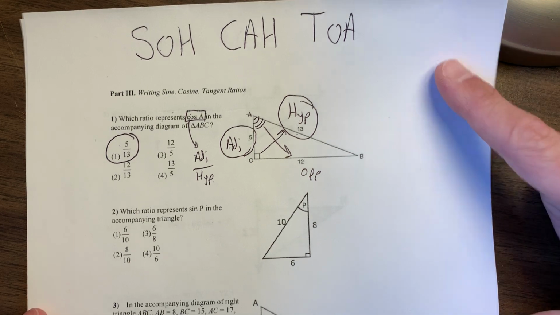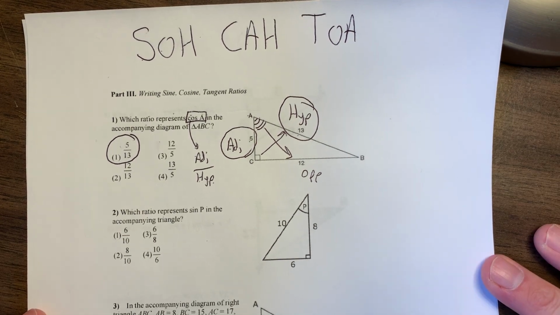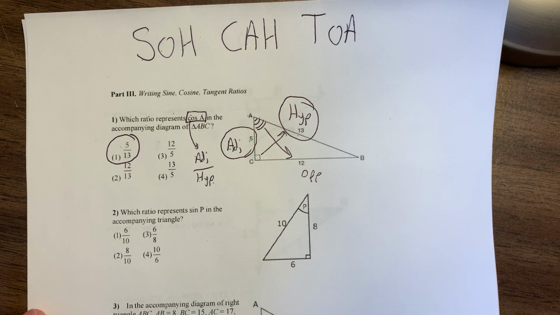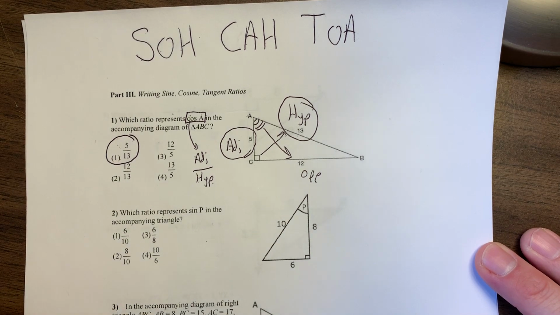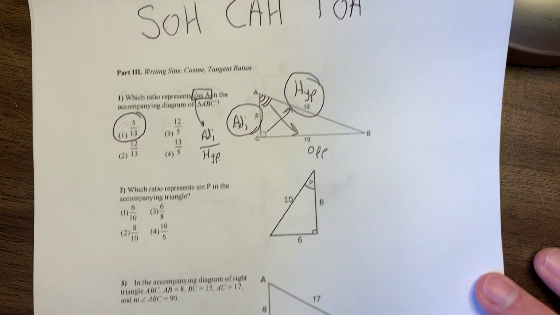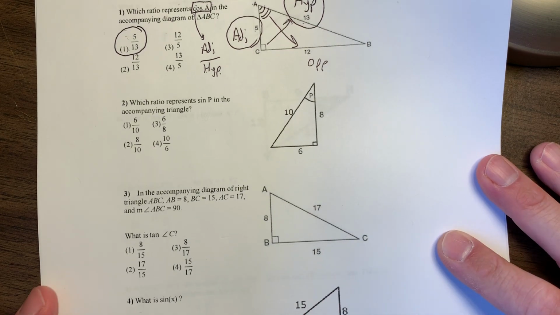Remember, these are all fractions. They're called ratios, right? We could turn any fraction into a decimal, but they always represent as fractions most of the time. You'll see what's going to happen next. Okay, let's do number 2.